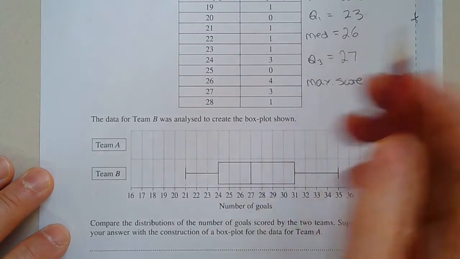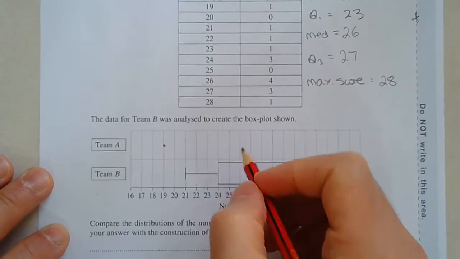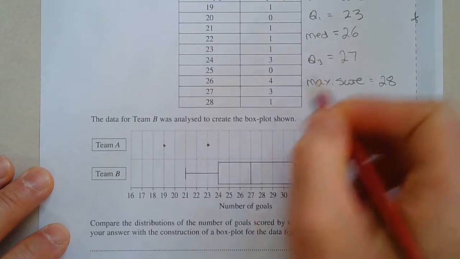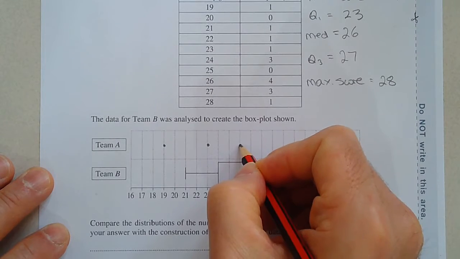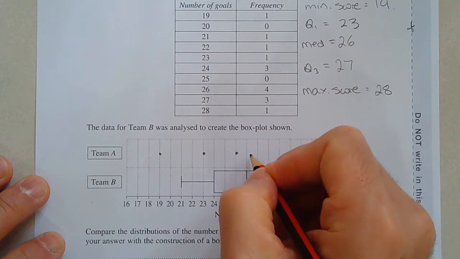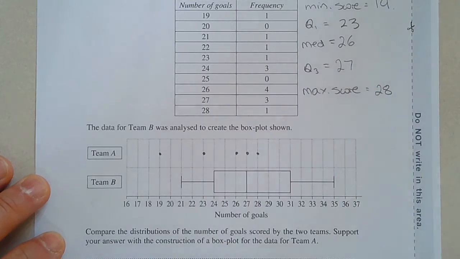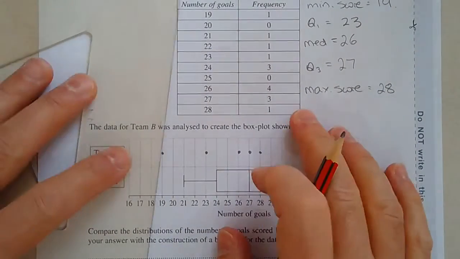So minimum score is 19, so I might just put a little dot there. Quartile 1 is 23, median is 26, quartile 3 is 27, and the maximum score is 28. So now let's draw it in.